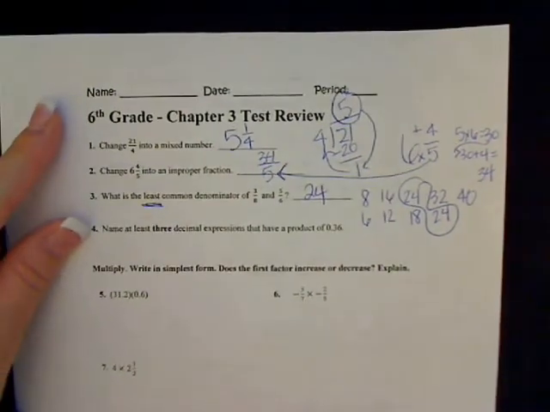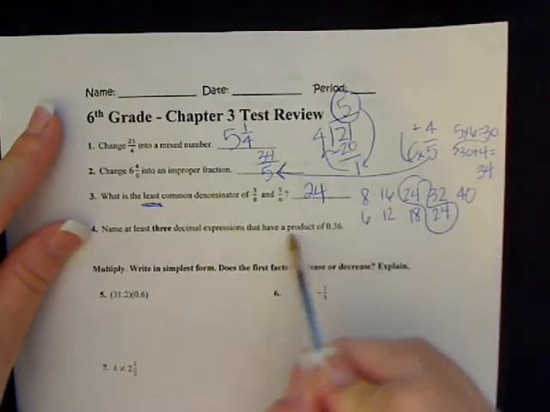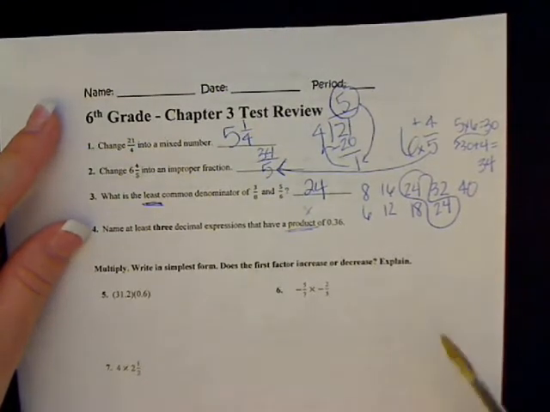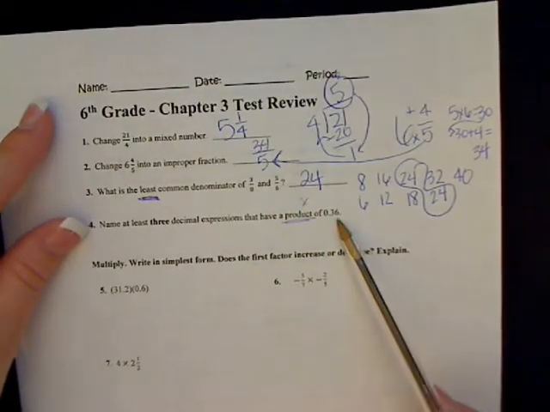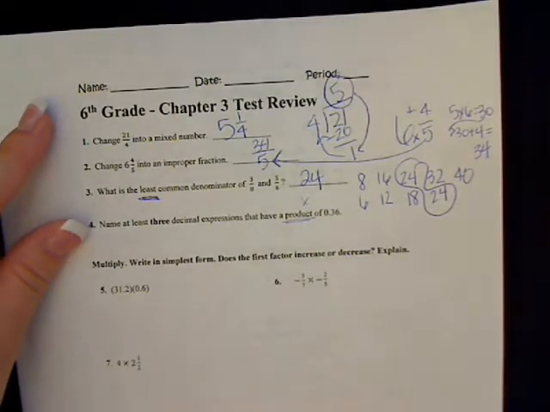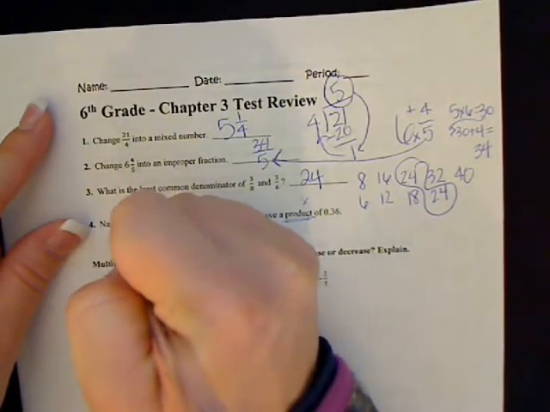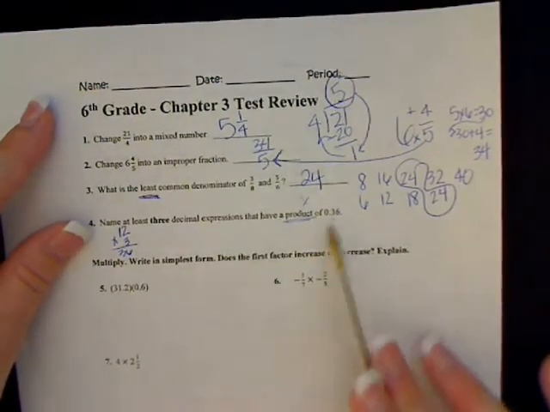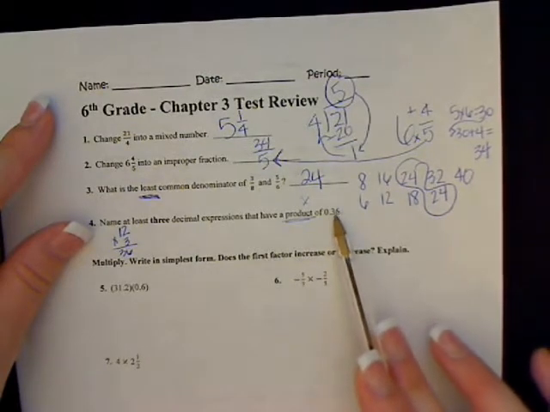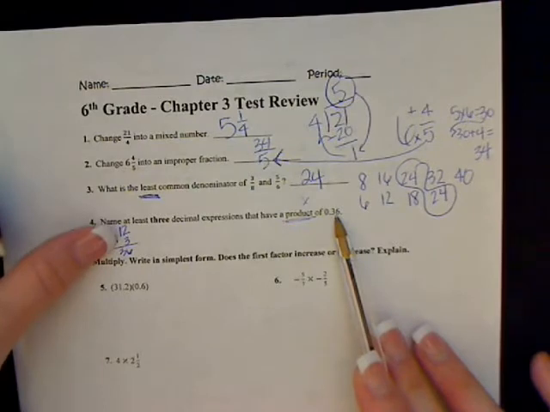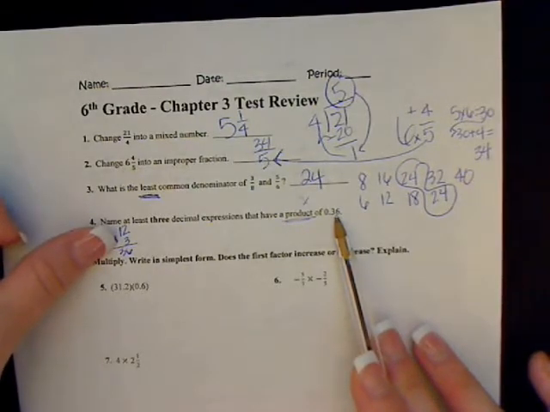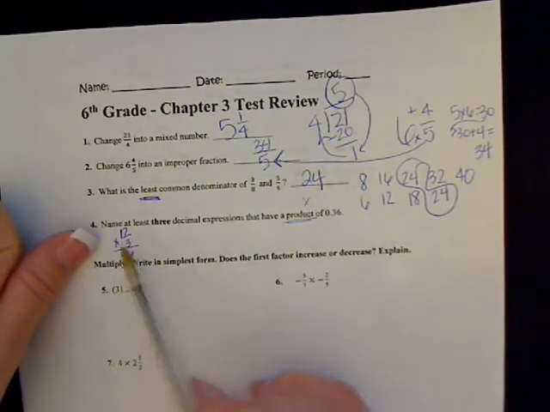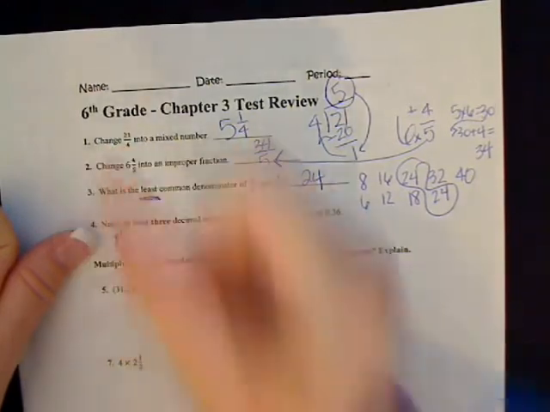Okay, number 4, name at least 3 decimal expressions that have a product, that means we're multiplying, of 0.36. Well, first off, let's just figure out what are factors of 36. So what numbers multiply together to get 36? Well, I know that 12 times 3 will get me 36. Okay, but I want to get 0.36. So if there's 2 numbers behind a decimal here, that means in my factors, I need 2 numbers behind a decimal point. I'm going to put this one in front of the 12.